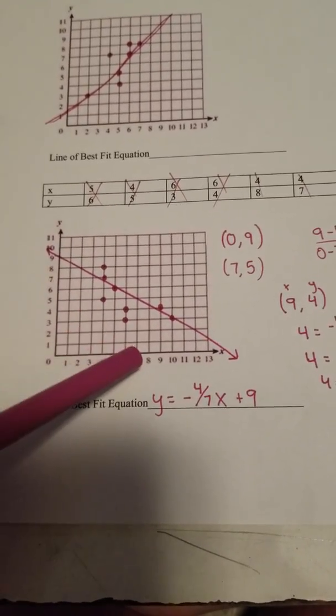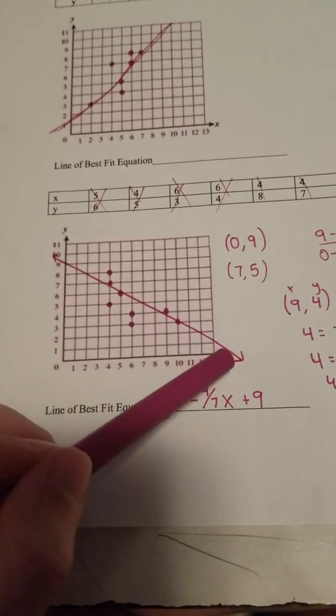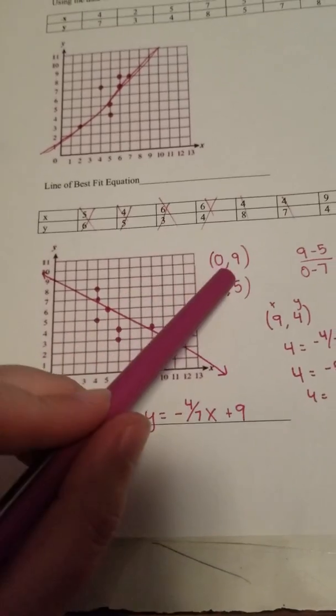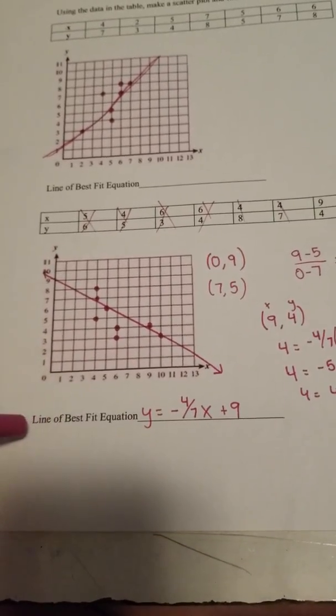Then, ignoring the dots, I picked a point on my line. So notice I picked 7, 5. There's not a dot there, but it's perfect on my line. Use your line to get your second coordinate. So immediately I'm going to go ahead down here because it is a line of best fit.